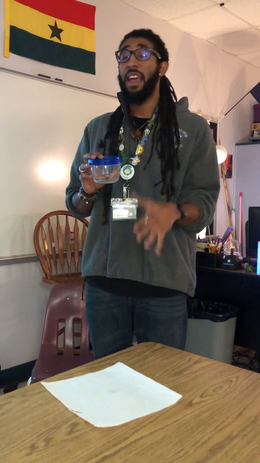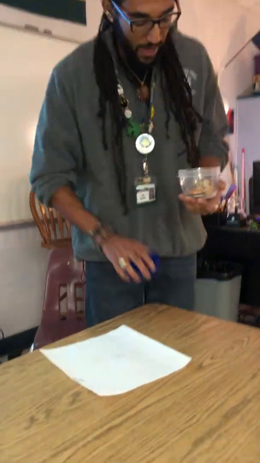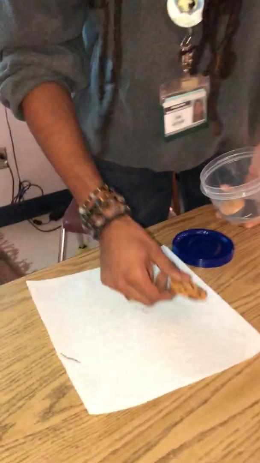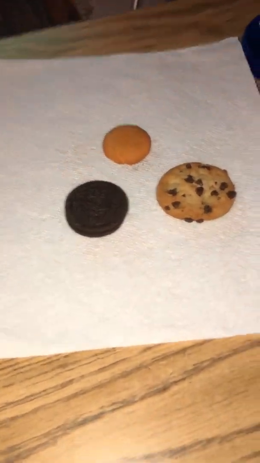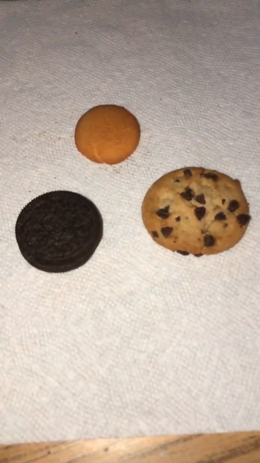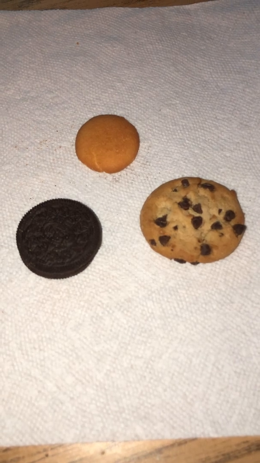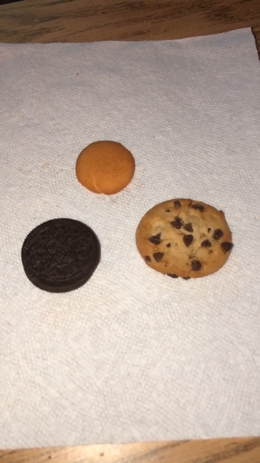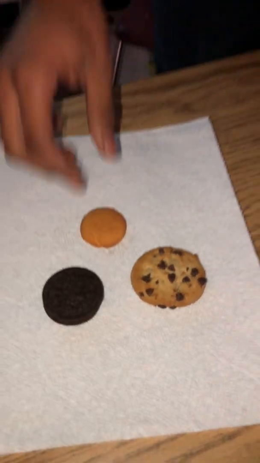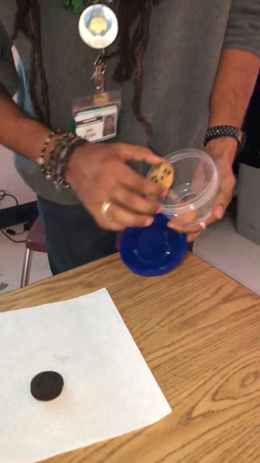Now, once we're done shaking, we're going to take them out and place them back onto our paper towel so you have a chance to observe what they look like and draw what you see on your paper. Now, you know what? I'm going to take them back out really fast and give you a moment to draw what each one looks like before I shake them up. All right? If you need to pause the video, you can pause the video and take a few moments to draw those. Now that you've had a moment to draw them, I'm going to place them back into the container.